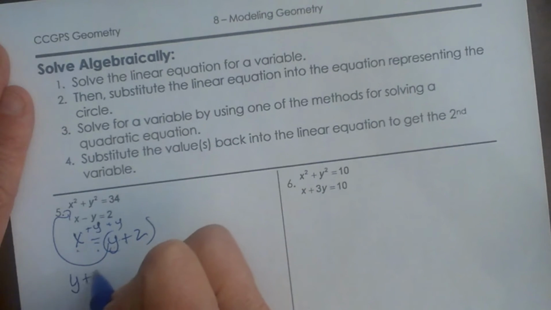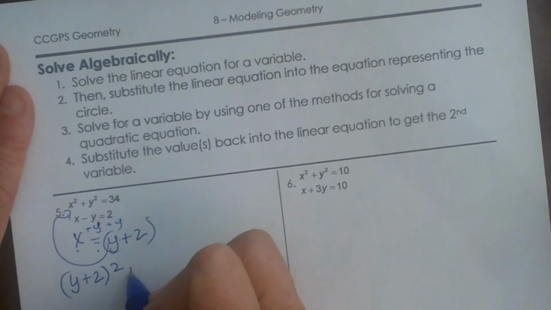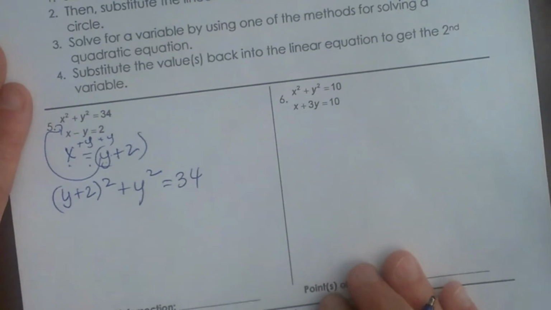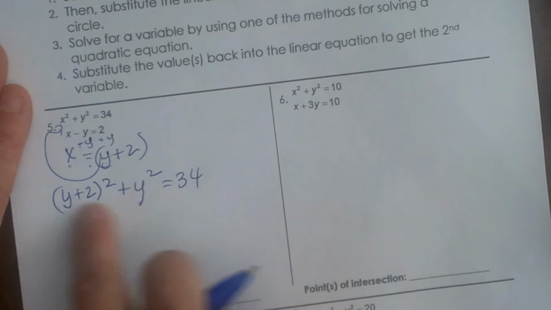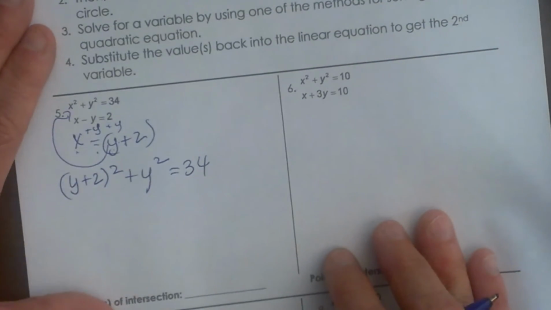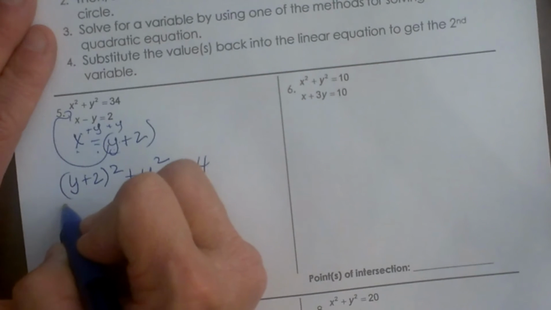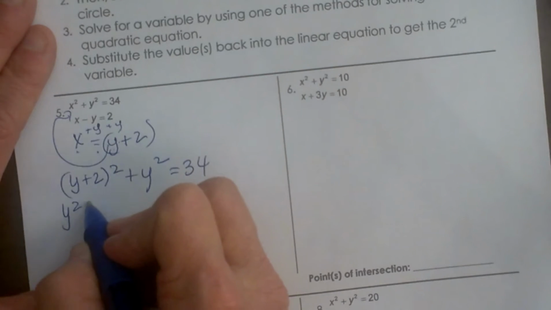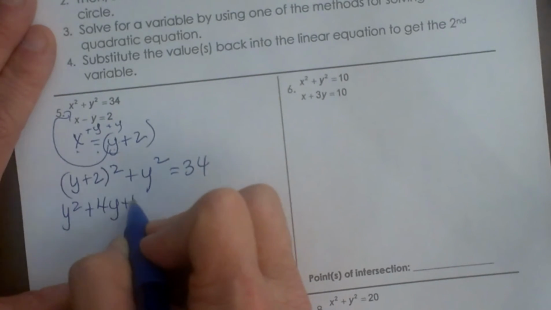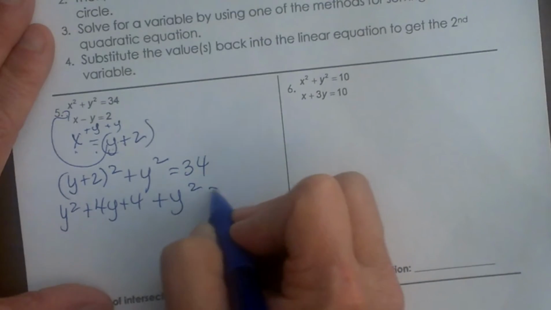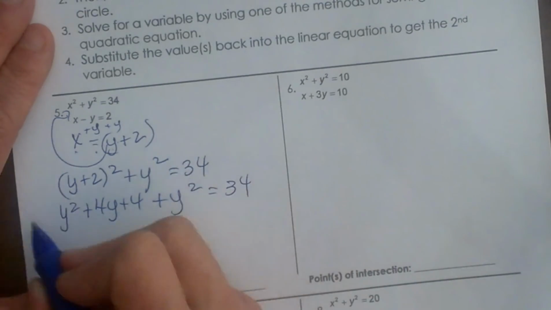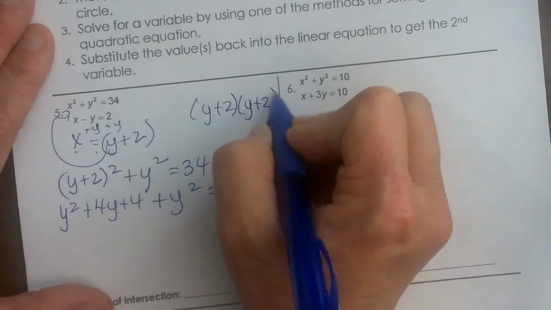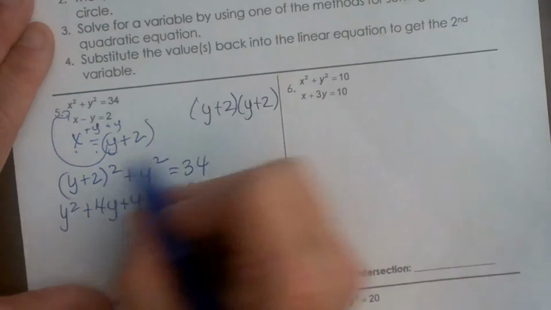So y plus 2 squared plus y squared equals 34. Okay, we got to do a little work now. We need to get this as a quadratic so we can solve it. So let's FOIL this out. We got y plus 2 times y plus 2, which would be y squared plus 4y plus 4 plus y squared equals 34. I hope you guys know where I just got that. If not, just go back and FOIL out y plus 2 times y plus 2. Okay? Now let's combine our like terms.